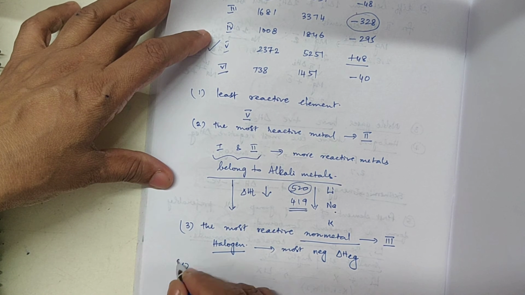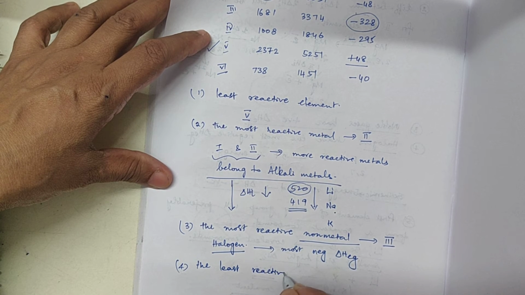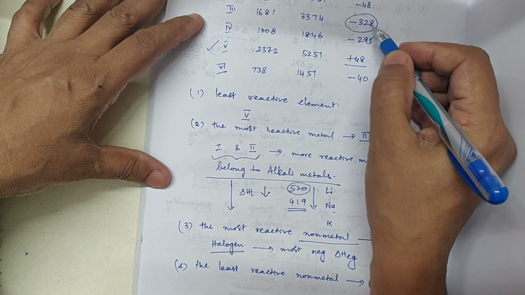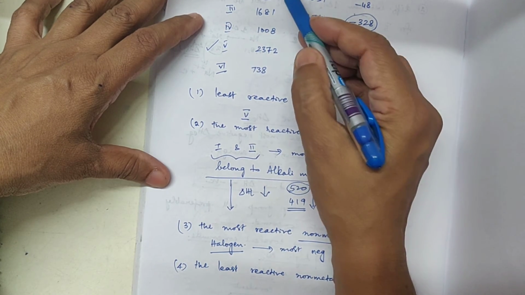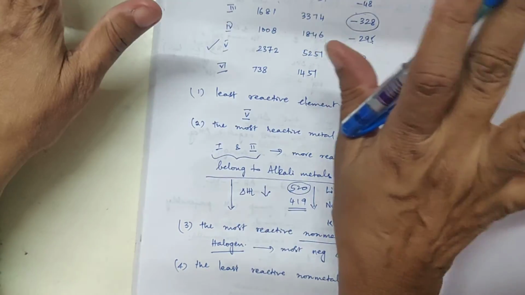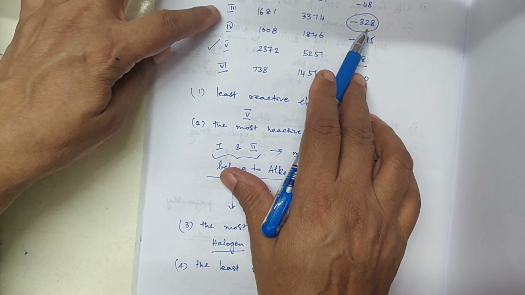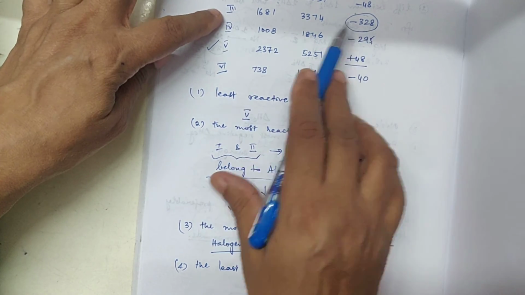Then the fourth question he is asking you, the least reactive non-metal. What could it be? Now minus 328, minus 295. Now first and second, they are metals, so they are not non-metals. Then this 3 is the most negative, so this is the most reactive non-metal, that is halogen.